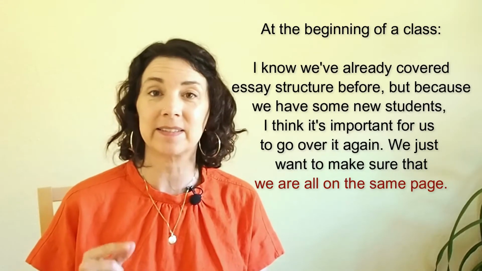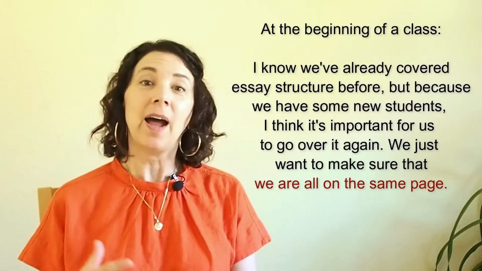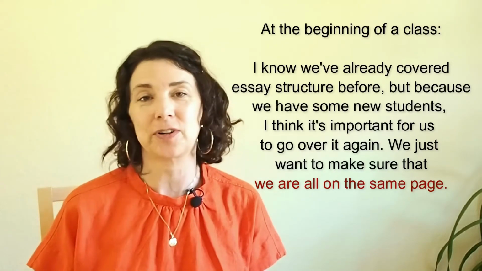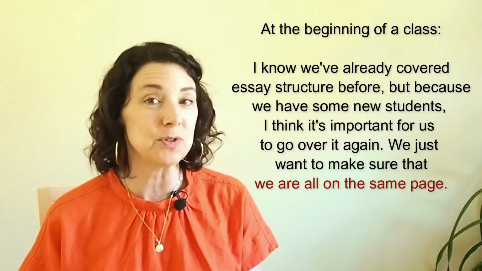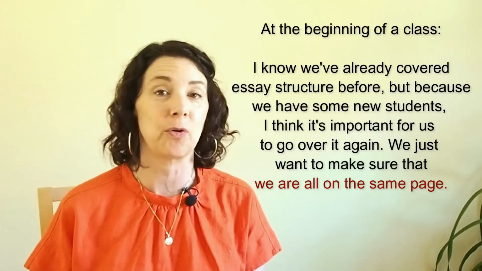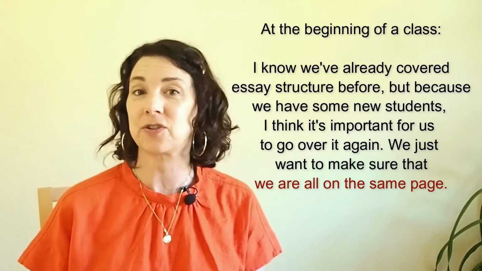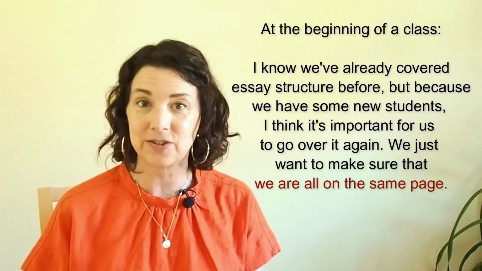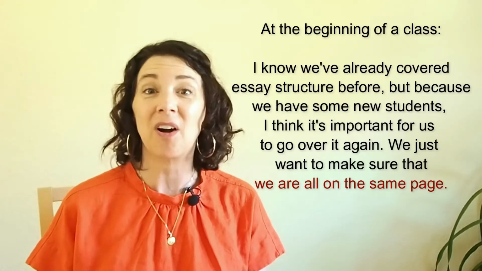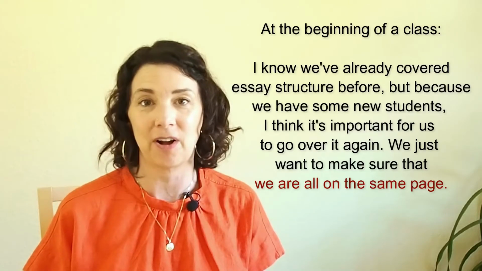And in a class, we might hear something like this come from the teacher or professor. "I know we've already covered essay structure before, but because we have some new students, I think it's important for us to go over it again. We just want to make sure that we're all on the same page." So that would mean that we all have the same understanding or knowledge.